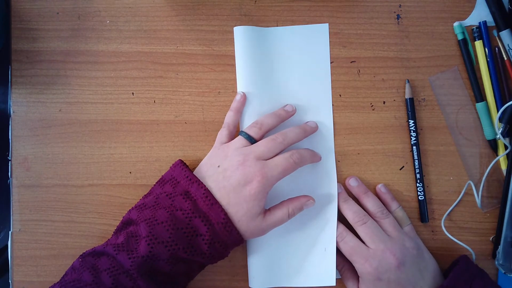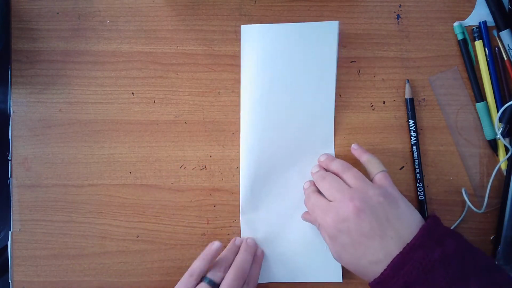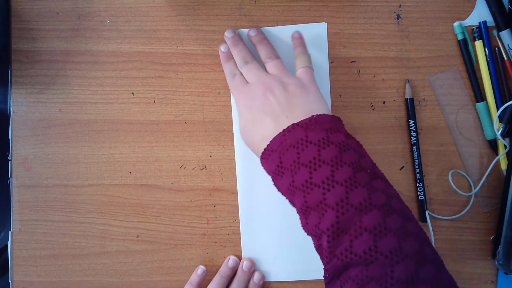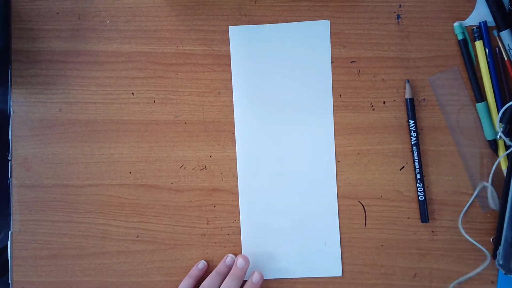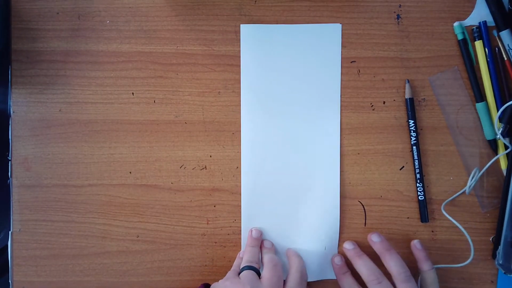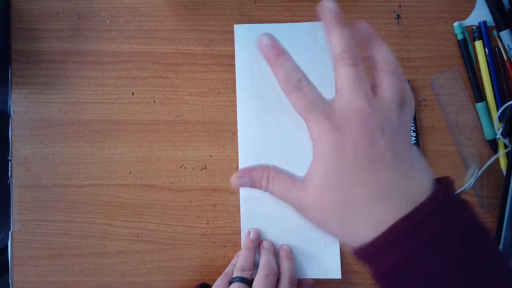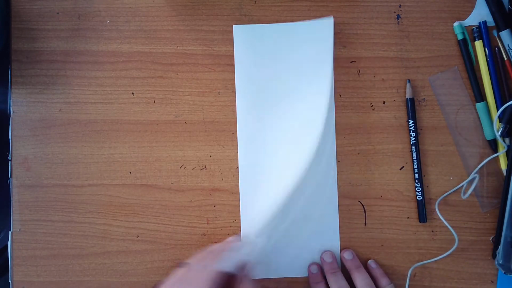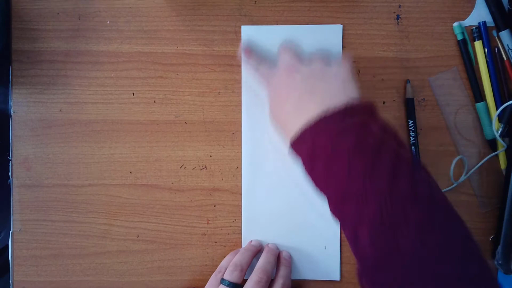Remember, symmetry. That means it's the same on both sides. If we fold it in half, it will help us to get a mirror image. Now, make sure that your paper is set up like a book or a pamphlet, where it opens on the right side and your fold is on the left side.